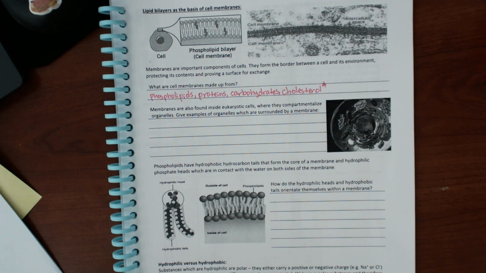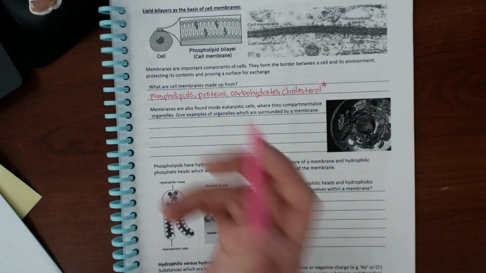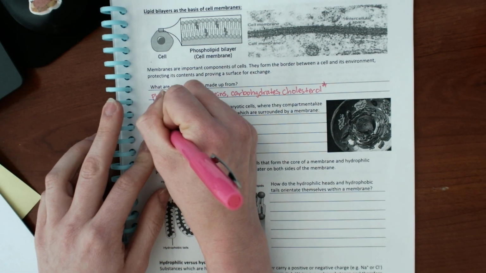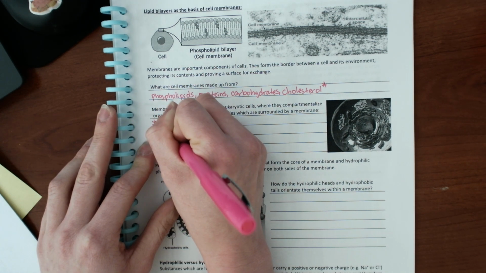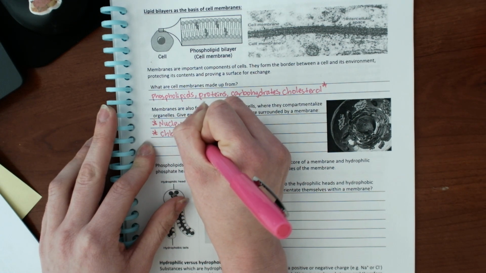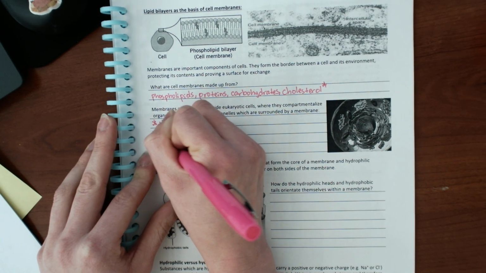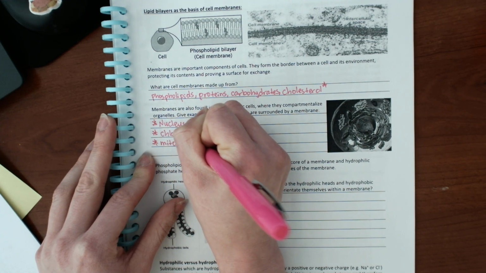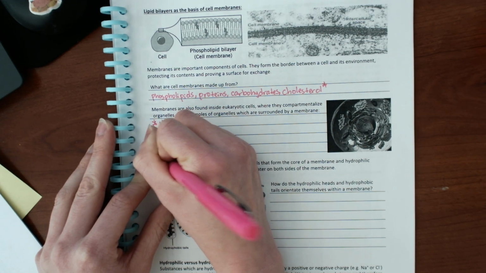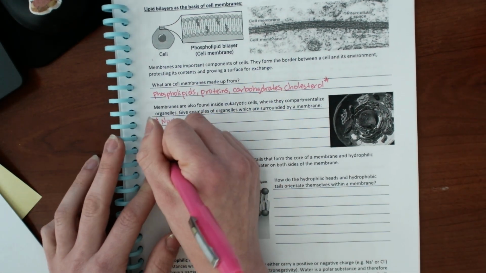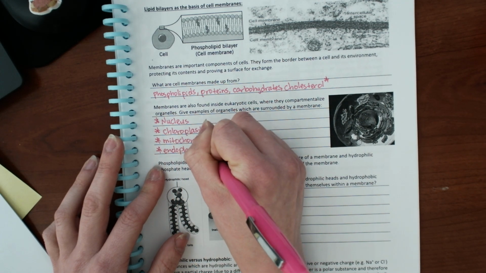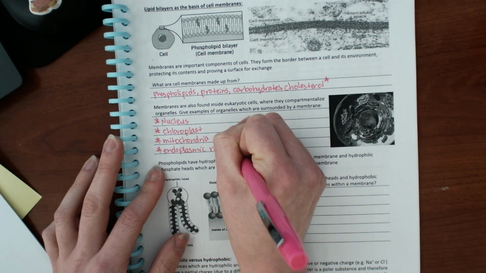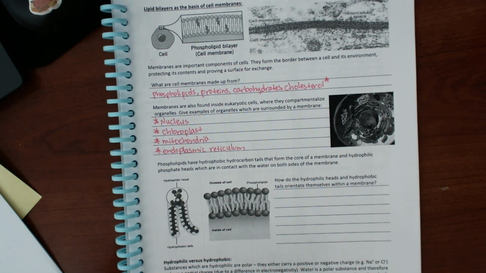Again, hopefully, because we just talked about cells, this is not news to you, but your cells that have membranes: your nucleus, it has a nuclear membrane, your chloroplast, mitochondria, endoplasmic reticulum kind of just is membrane. Those are your key ones.